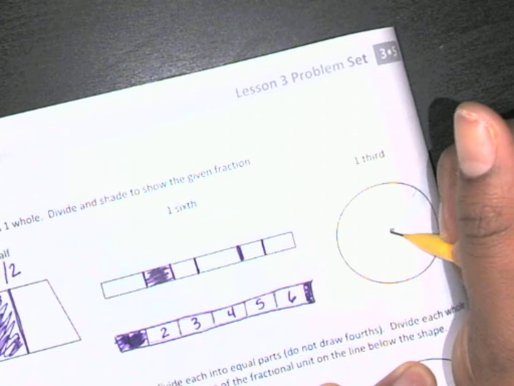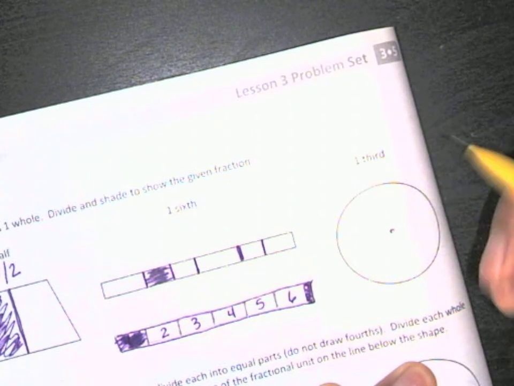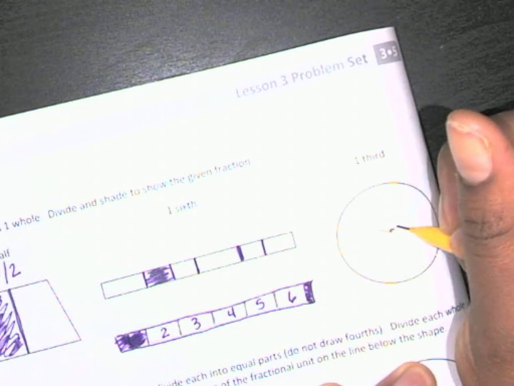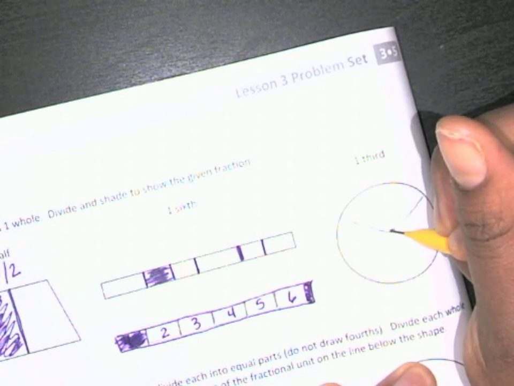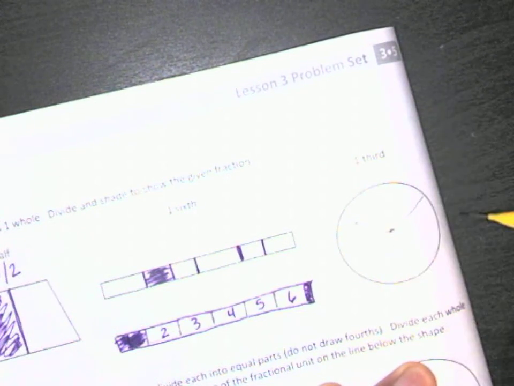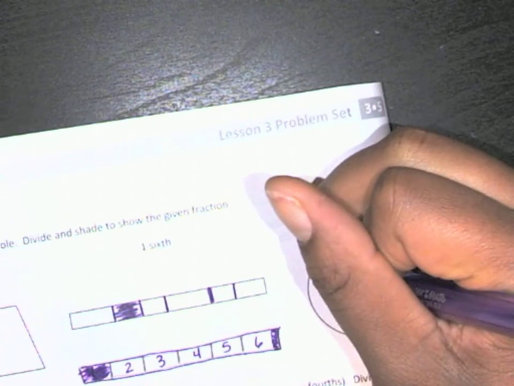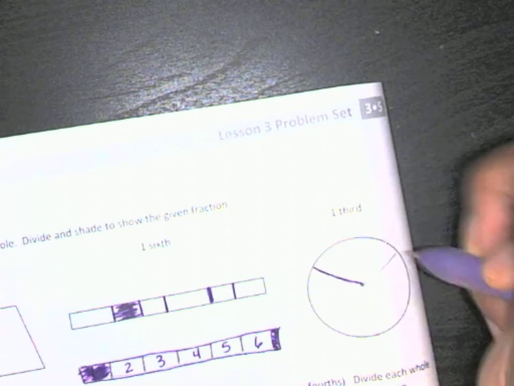So my first step I see now needs to be that I find the center. And then I'm going to draw 2 lines out to the side, and then 1 line down the middle. Okay. So now I'm going to go over this in pen so you can see it. I think it looks about equal.